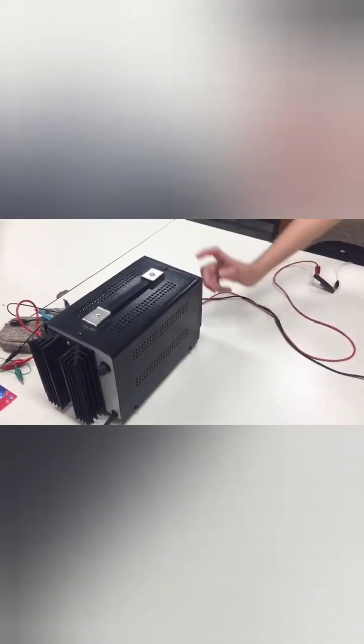Okay. Now, I'm going to record the voltage values on my multimeter, and I'm going to start the power supply. I'll set its voltage to 20. Okay, let's start.